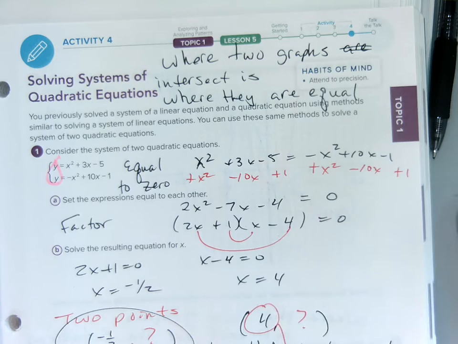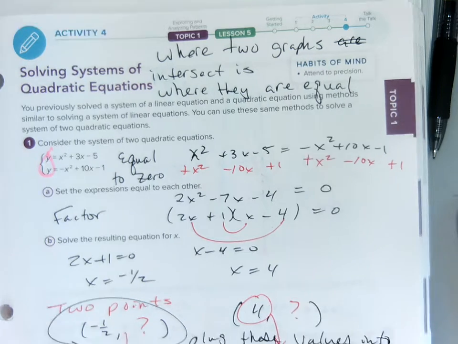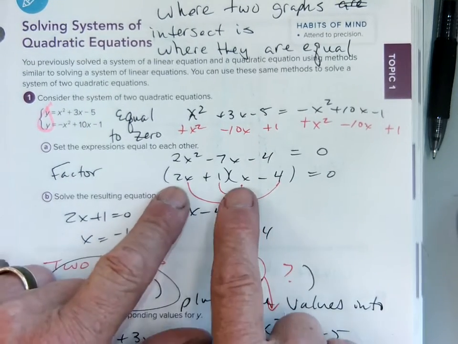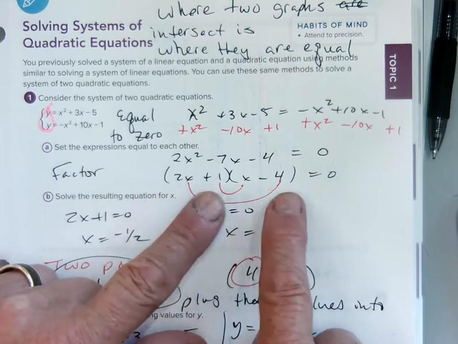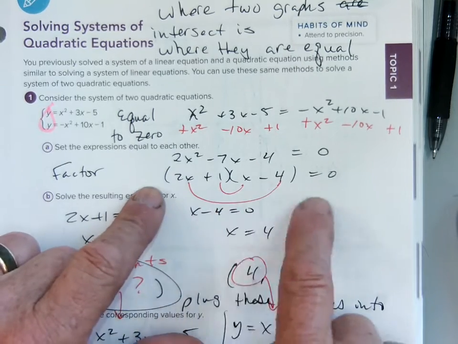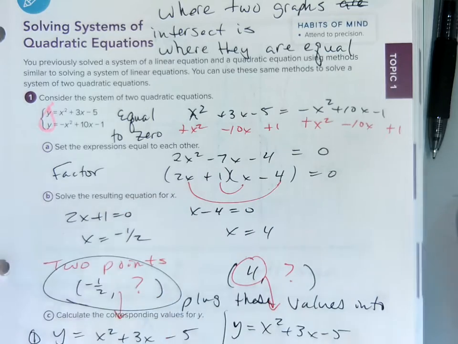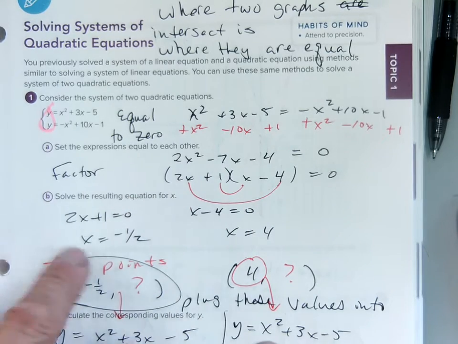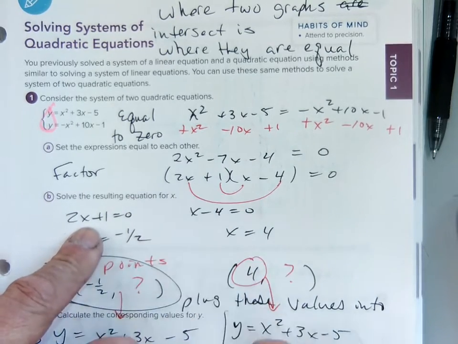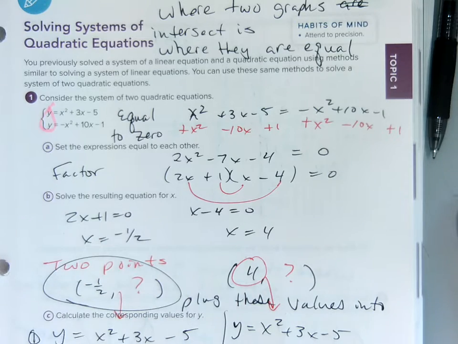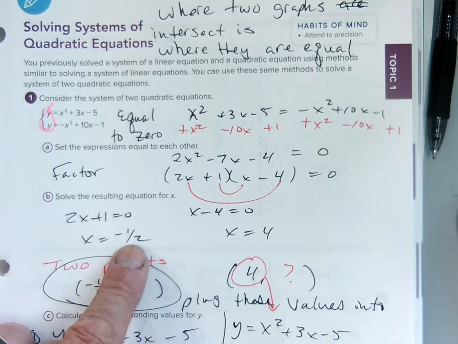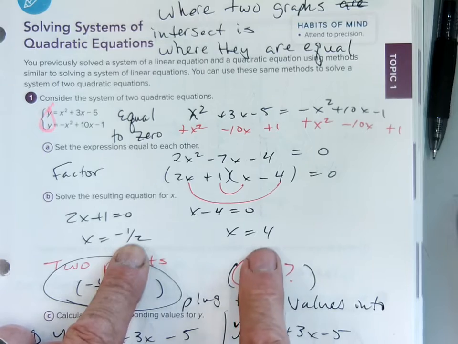Now if it'll factor, it makes it easier than the quadratic formula. So I factored it. 2x times x makes 2x squared, 4 and 1, but if I do my double smiley, I do get my negative 7 there. So then I get my mini equations. 2x plus 1 is one of my mini equations, and x minus 4 is my other, and I solve. One value is x equals negative 1/2, and the other value is x equals 4.